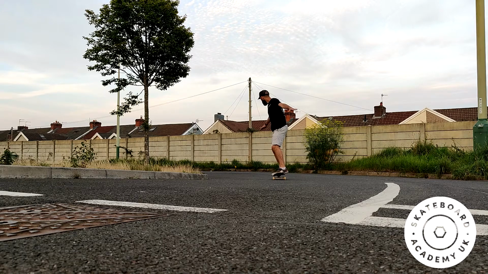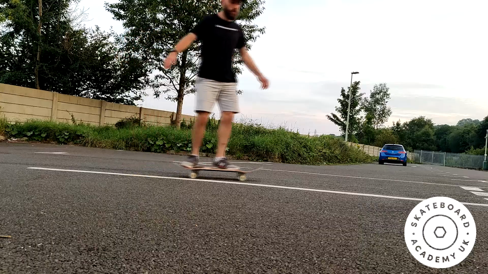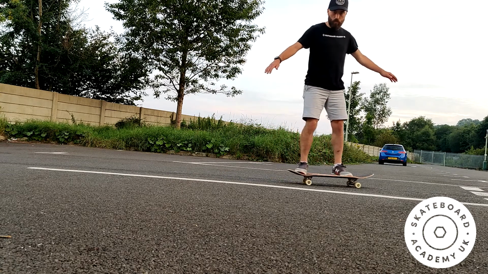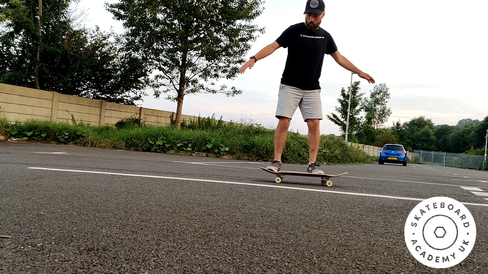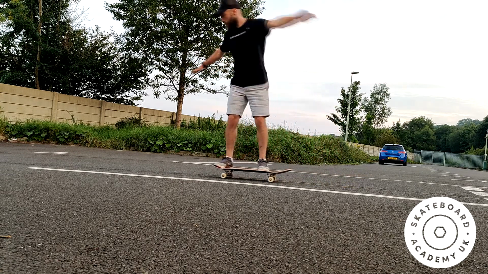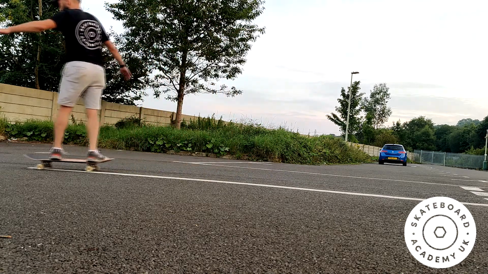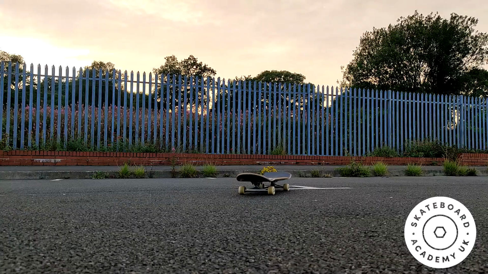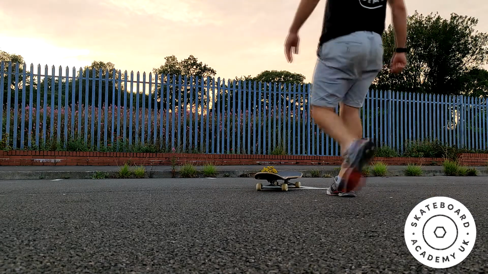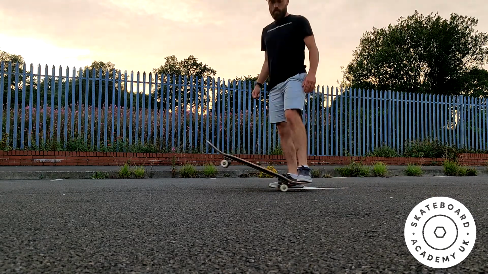After a while, you can even add a fakie pivot. What I want you to do is as you start rolling backwards, turn your arms and your shoulders first and then swing your legs around, pivoting on the back wheels, and then you can swing your front leg around. Go out and give this a go. This is fairly tricky but gets much easier if you practice loads.